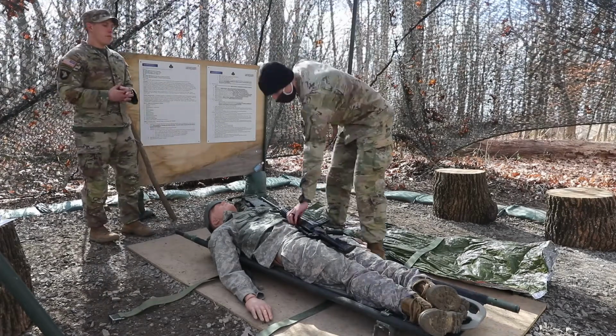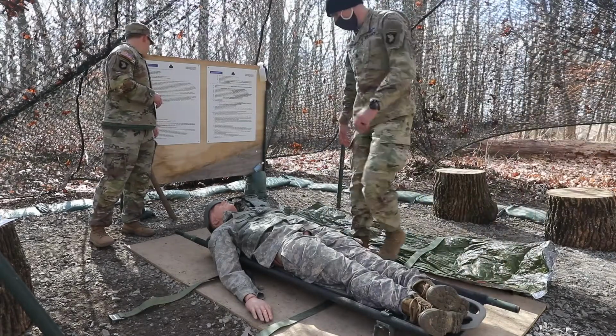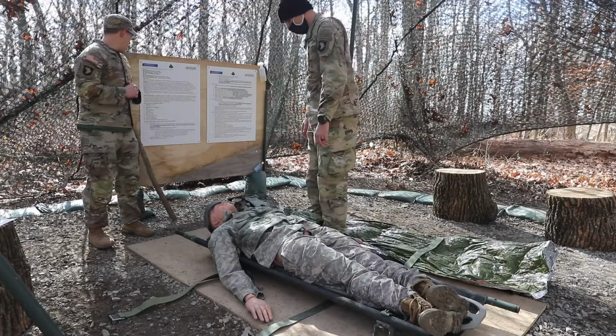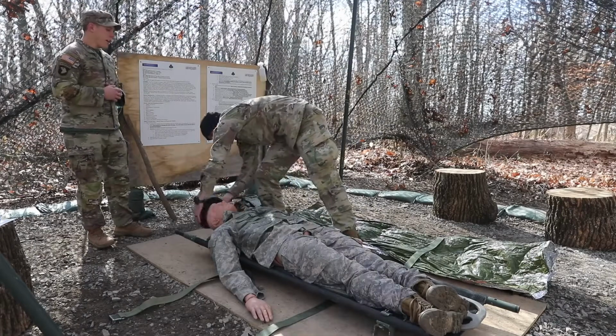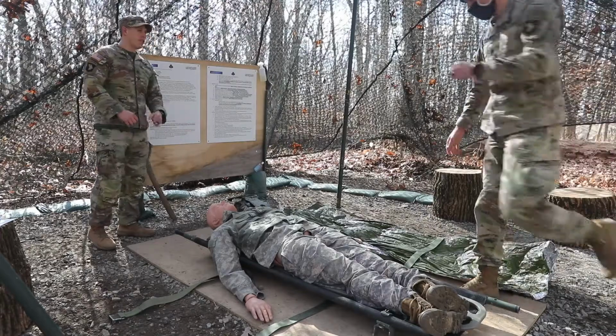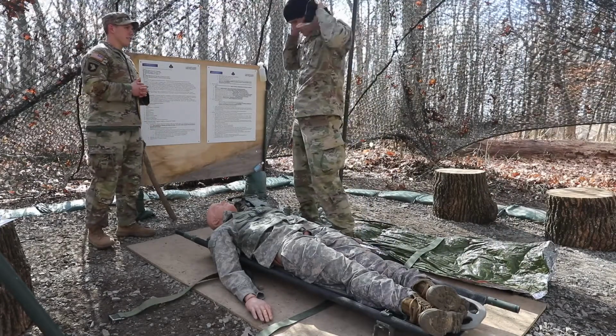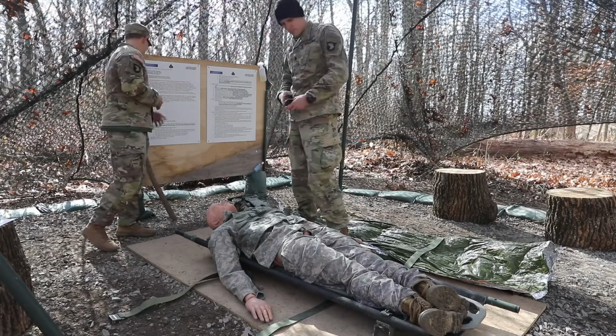So you're going to come up to the Randy. You're going to remove the M4. The grader is going to state, the other soldier has the head and neck in line and immobilized. This time you can remove the helmet. Then you're going to reassure the casualty. We're not looking for the explanation, we're just looking for the reassurance. Hey buddy, you're going to be okay.